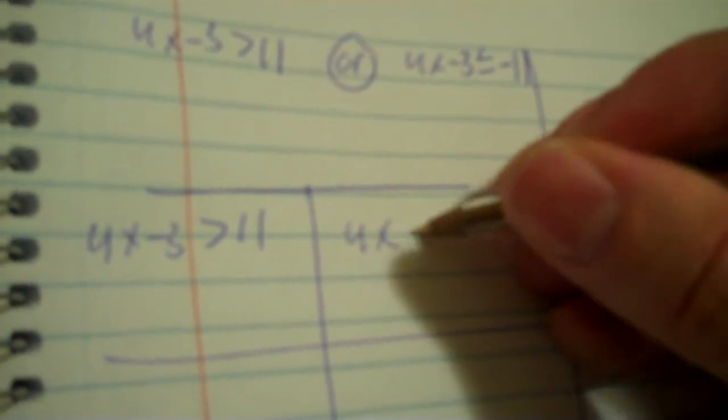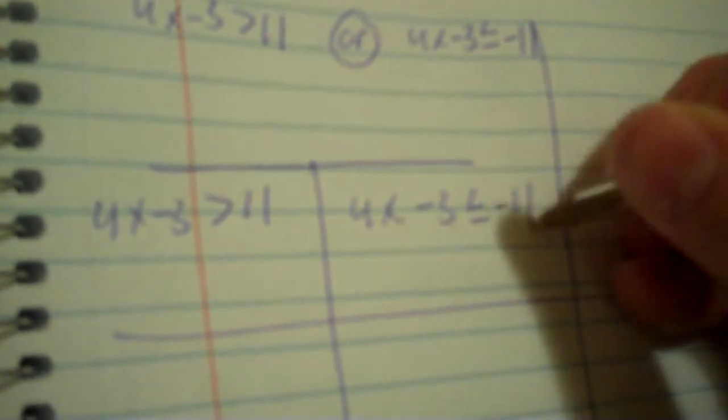Okay, then it looks a little different, but the process stays the same. We have 4x minus 3 greater than 11, or, okay, 4x minus 3 less than or equal to negative 11. Okay, you're going to need a table on this too, but you don't do the overlapping circles. You just basically copy the two things onto the table. 4x minus 3 greater than 11. 4x minus 3 less than or equal to negative 11.